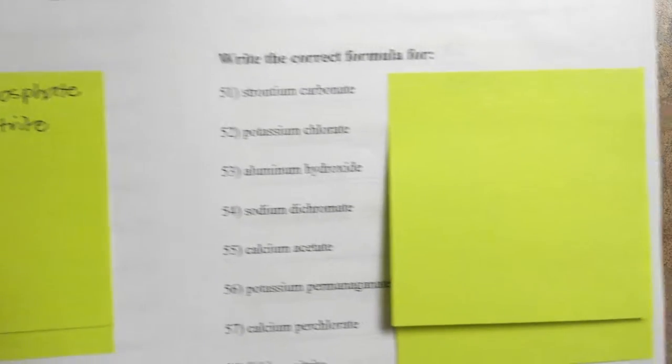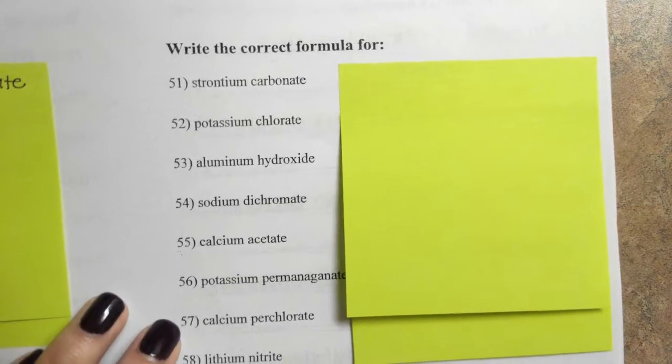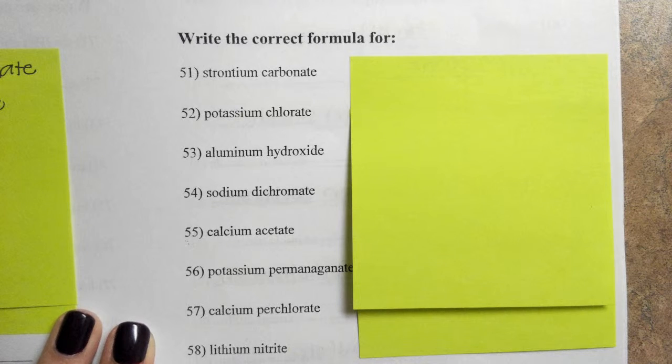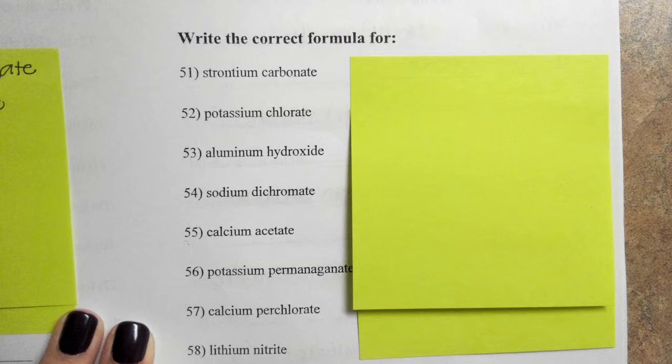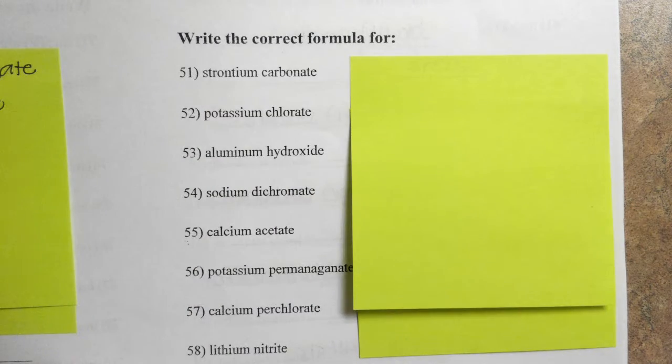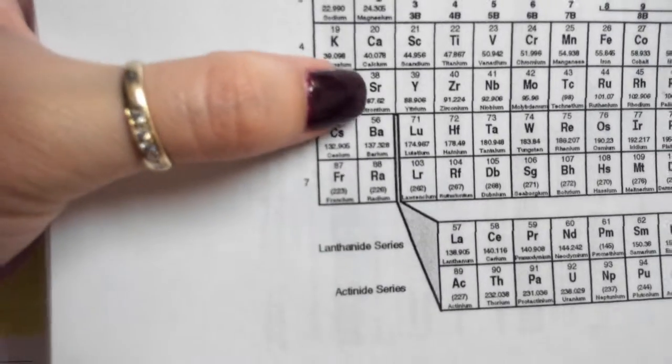Let's look at number 51 and 52. This time what we need to do is write the formula for this. So it's pretty simple as well. All we've got to do is write down the symbol, so figure out what the symbol is, find out what the oxidation number is, and then crisscross them if we need to. For number 51, we've got strontium. In case you don't know, look on your periodic table. Strontium is right here, number 38.